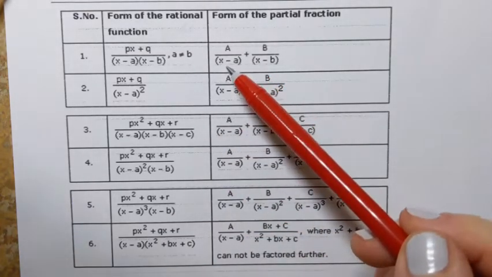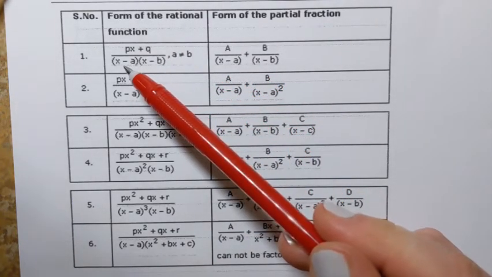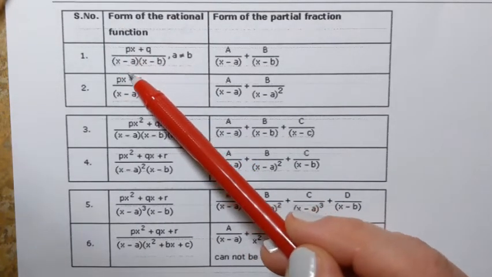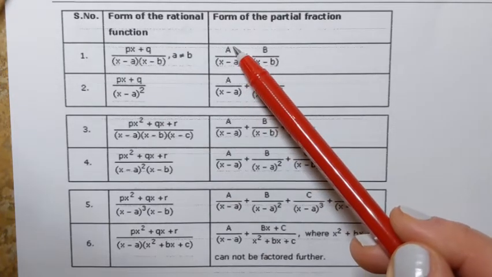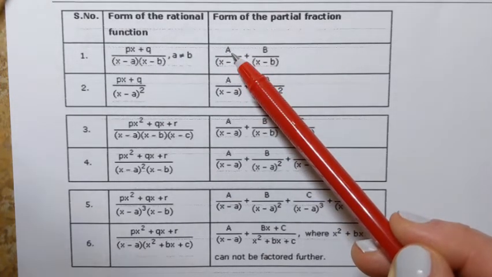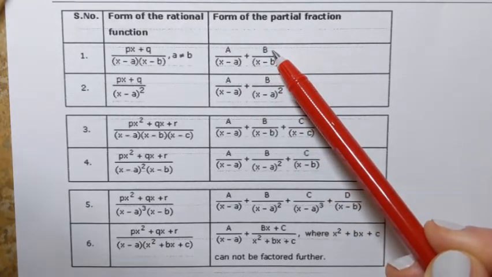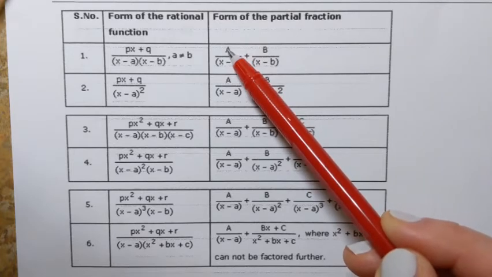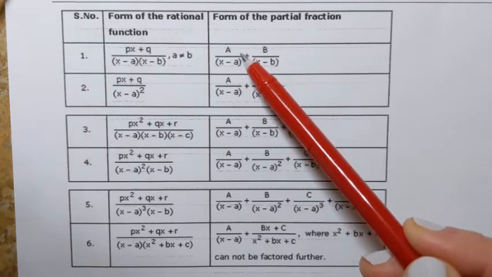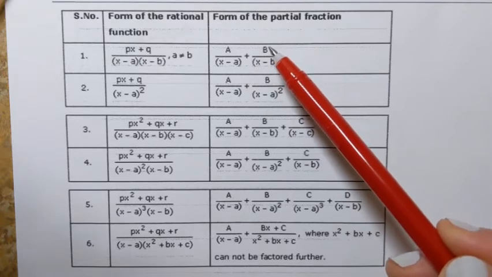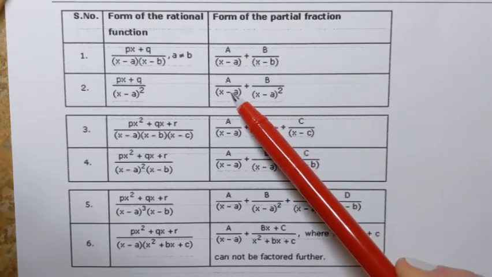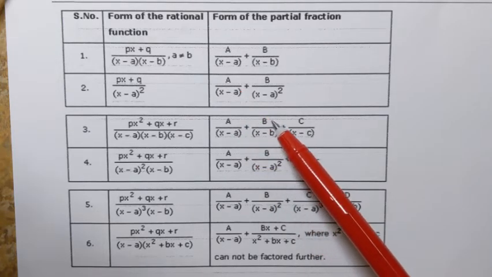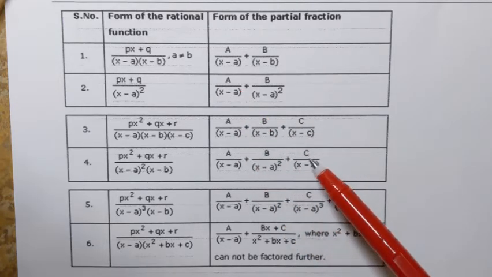And this is how you want to think about it. If you have a linear factor, then its fraction will always have a numerator that's a constant. So A represents a constant and B represents a constant. So if the denominator is a linear factor, then the numerator will always be a constant. We have to use different letters here so that we indicate there are different numerators, right? So all linear factors in the denominator have just one constant in the numerator.